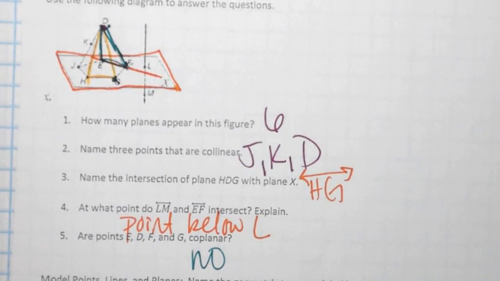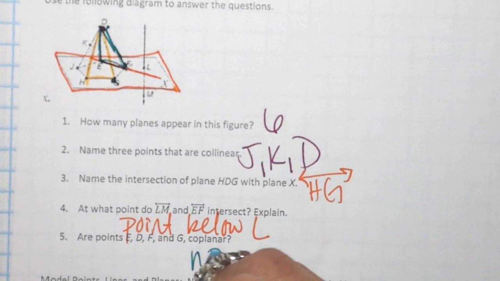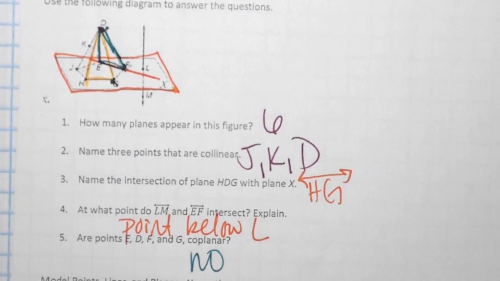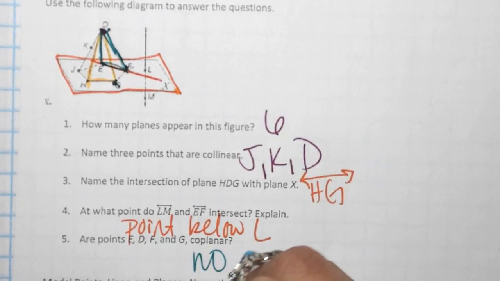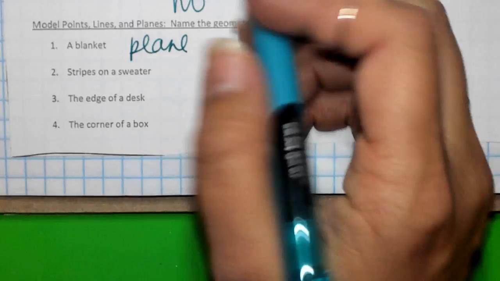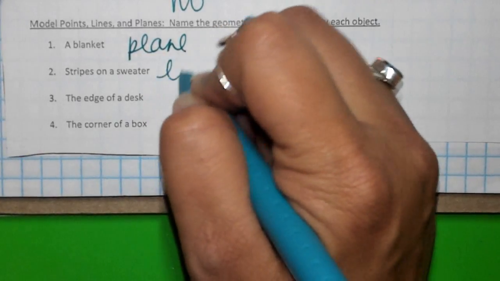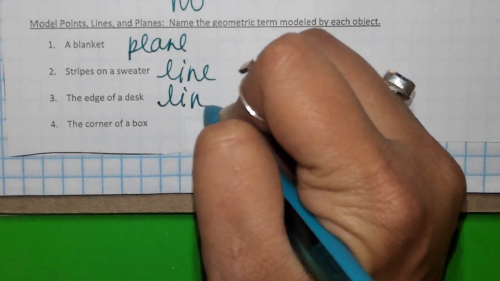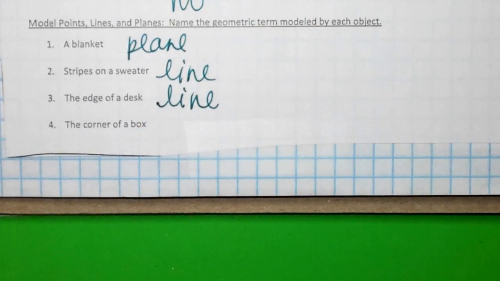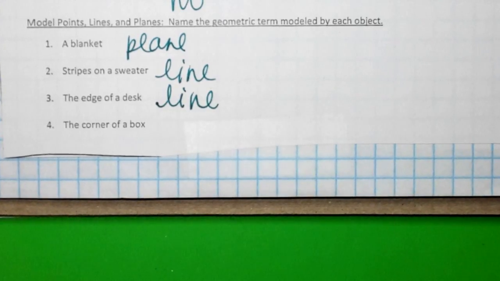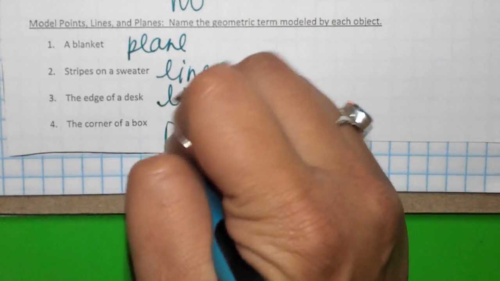Alright, does a blanket make a point, line, or plane? Stripes on a sweater. The edge of a desk. The edge of a desk is a line. The edge, not the corner. There we go. And the corner of a box, a point.